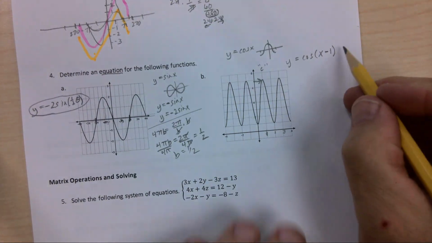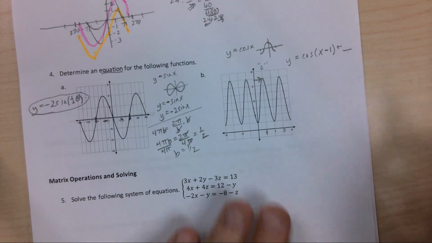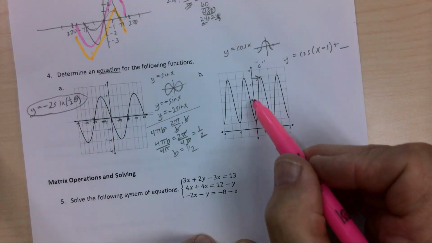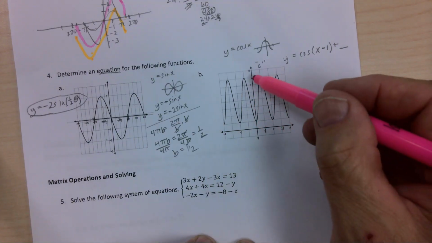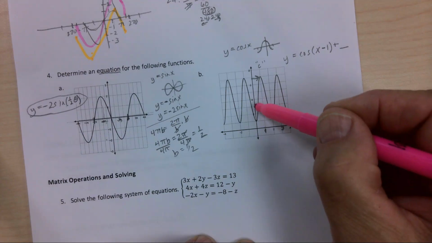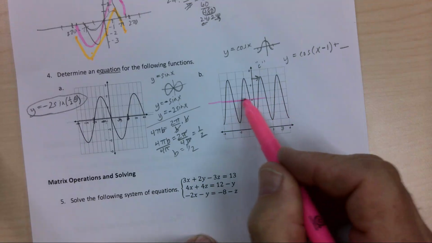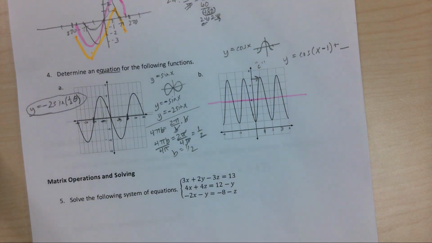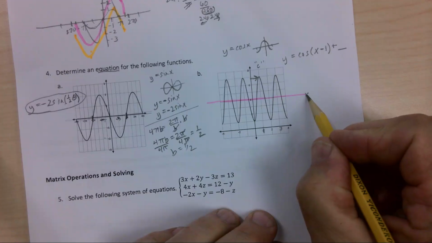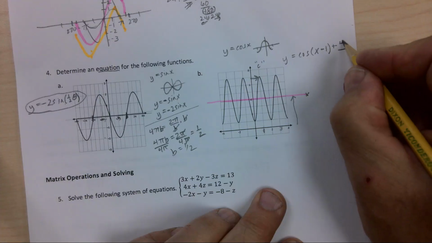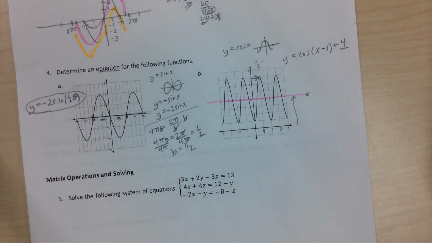And I'm going to go after the d next. Might be plus. It's going to be plus because it's up. But I notice that there's a total of 1, 2, 3, 4, 5, 6. So I'm going to go up 3, cut it in half, and then I can see that the x-axis essentially has been moved up 4 units. So the cosine curve's been moved up 4 units.